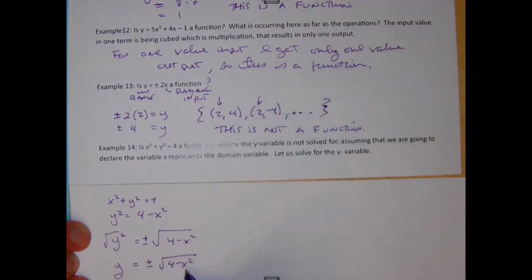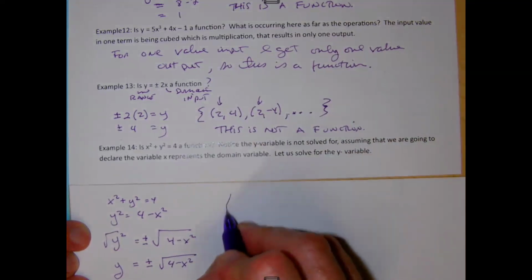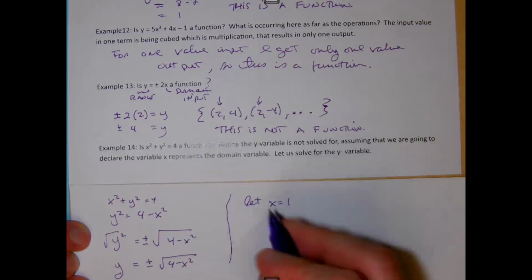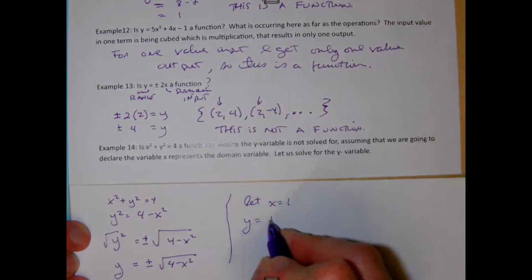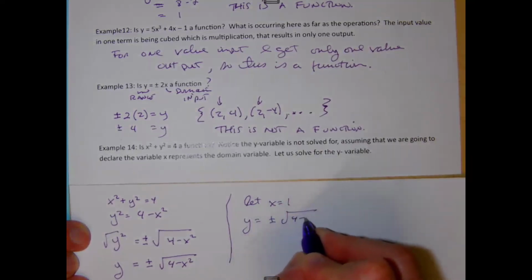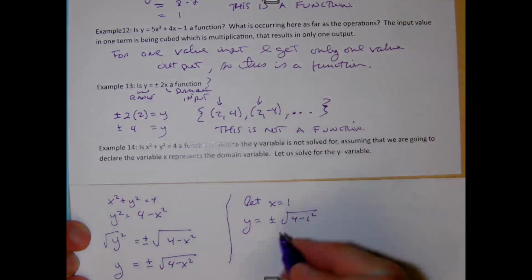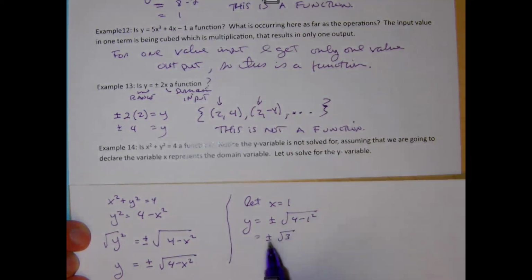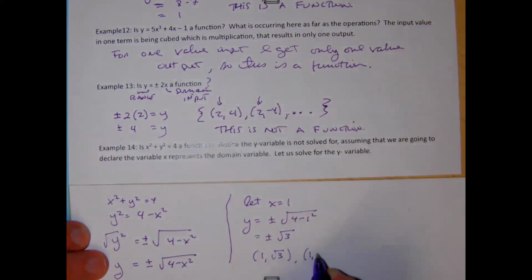I enter a value here, like say 1, and that produces 2 values back out, right? So for example, let x equal 1. So what happens when I do that? 1 squared is 1. 4 minus 1 is 3. And I get the square root of 3 and negative square root of 3. So 1 has produced 2 different values. So this is not a function.